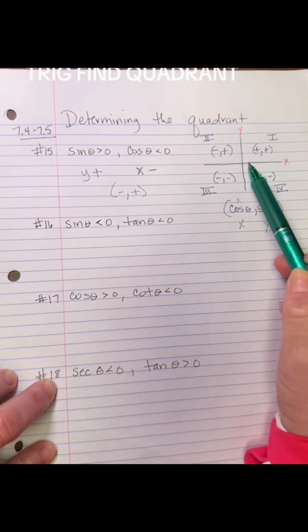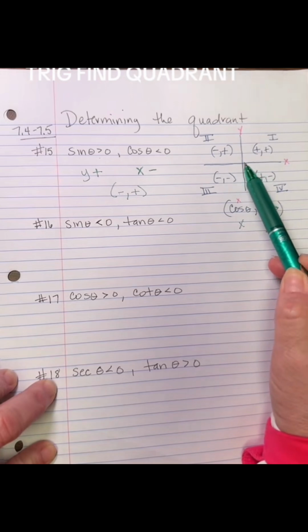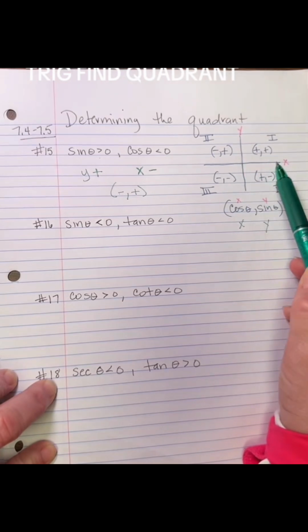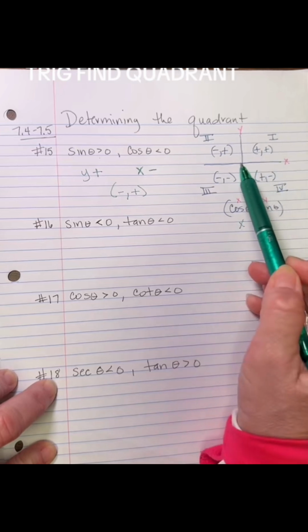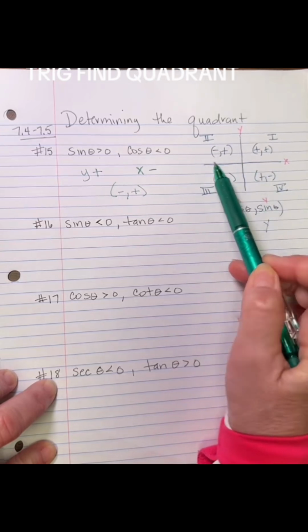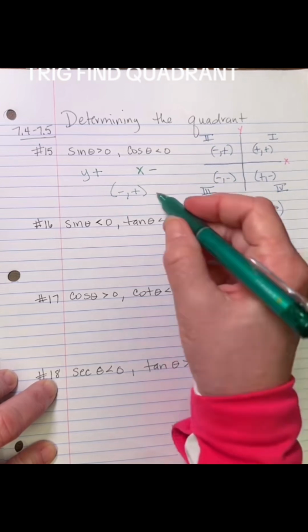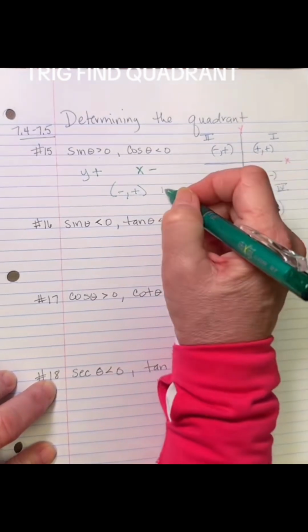And these are the signs, just like if you're plotting a point. I go up, go to right and up is positive, positive. Left, up is negative, positive. So this would be quadrant 2.